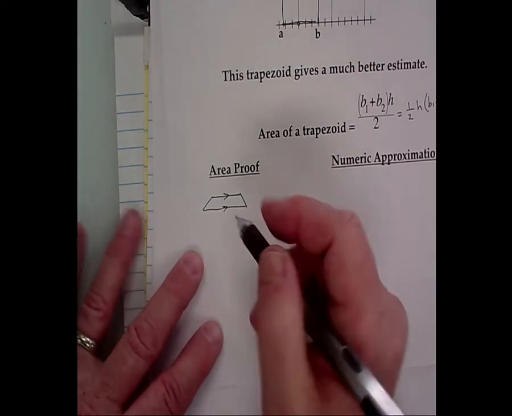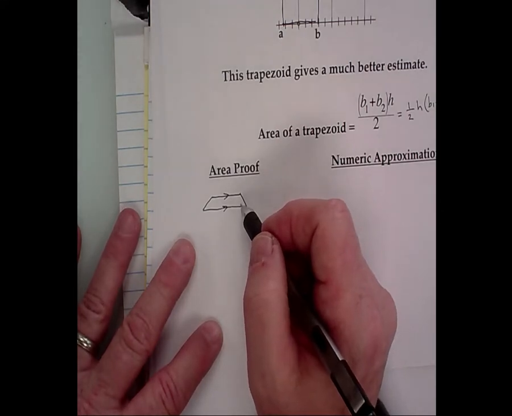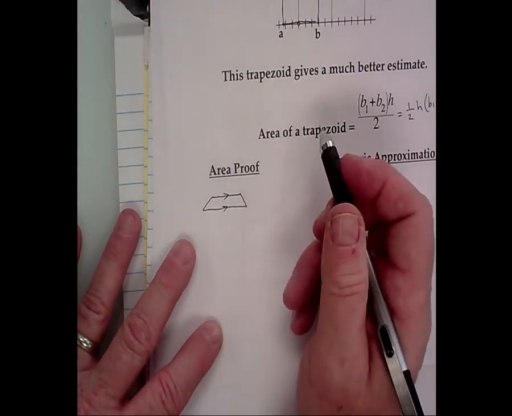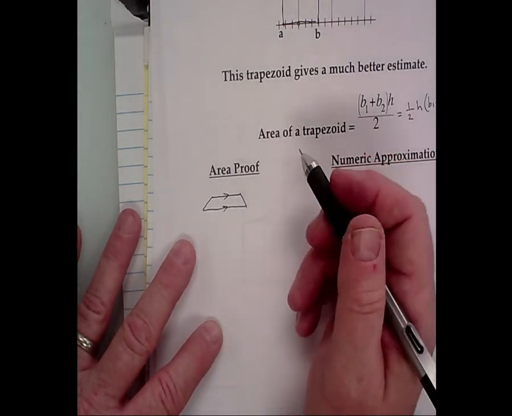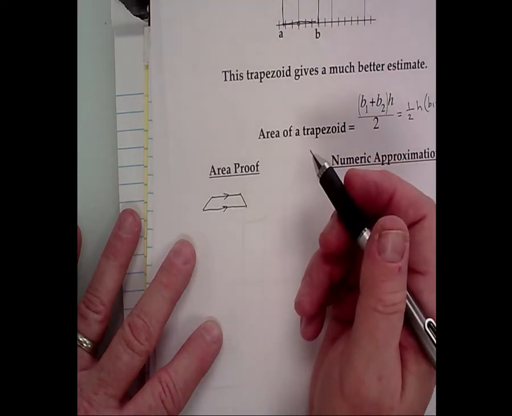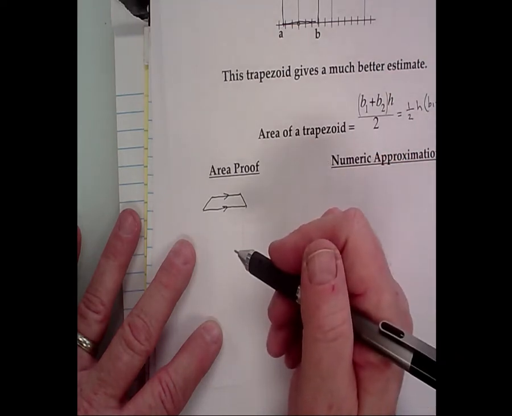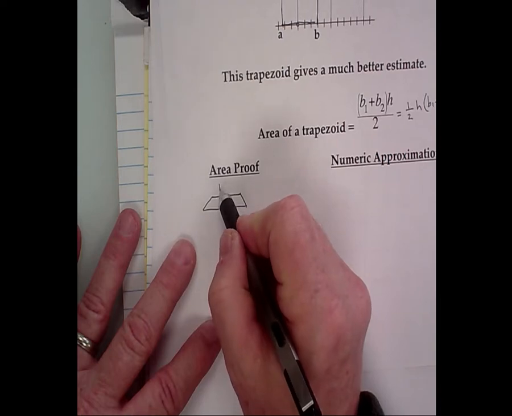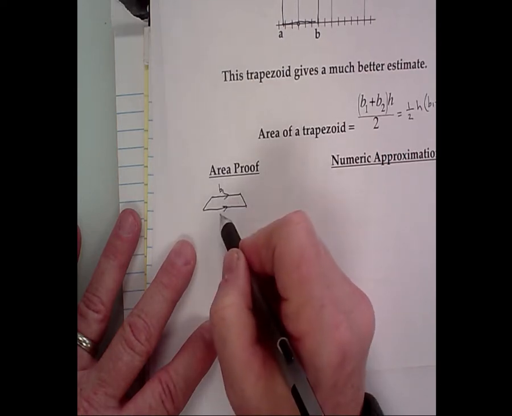And the two parallel sides are given names, like thing 1, thing 2. And actually, B1, B2 was before Dr. Seuss, and he stole it from math people because he thought it was pretty cool. So here's base 1, here's base 2.